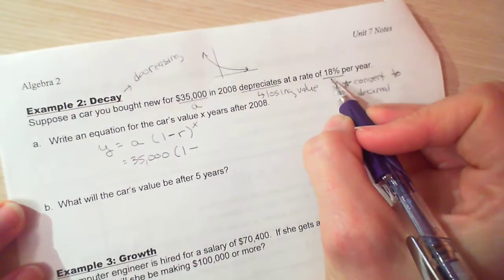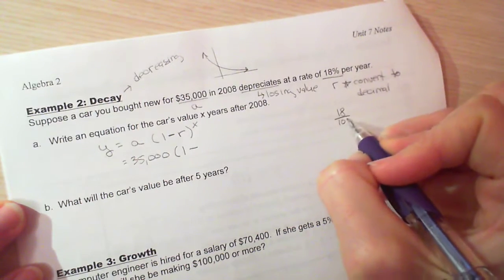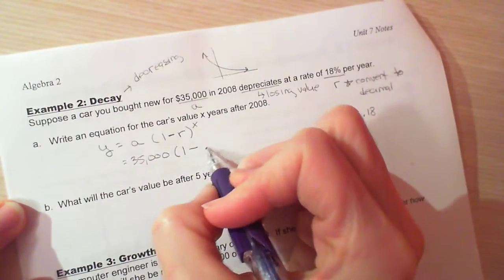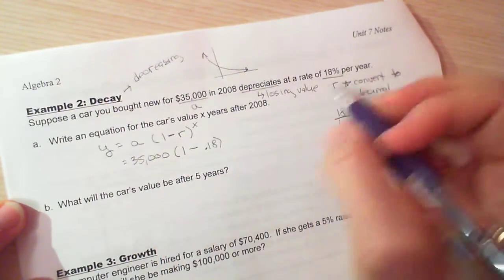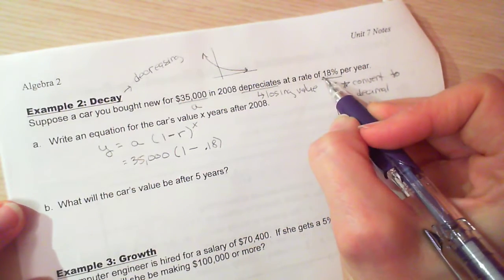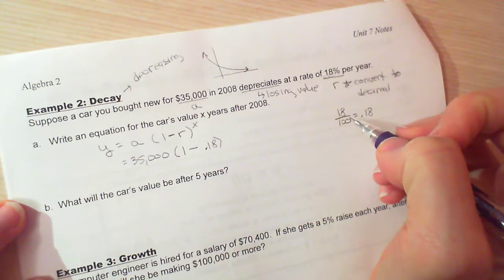R is 18%, but we're going to put in 18 divided by 100, which is 0.18. So percent to decimal, you move the decimal 2 places to the left. But if that's confusing, remember you're just dividing by 100.